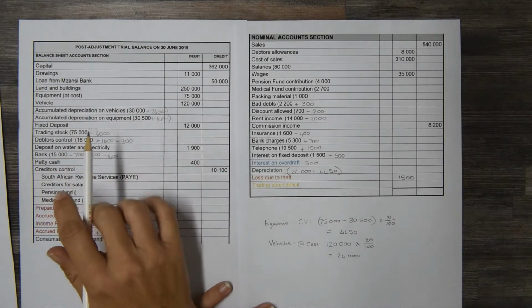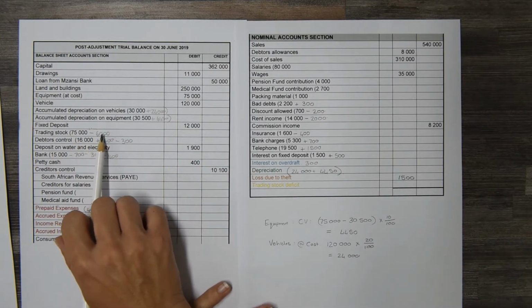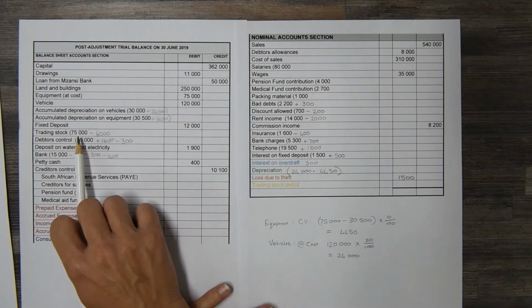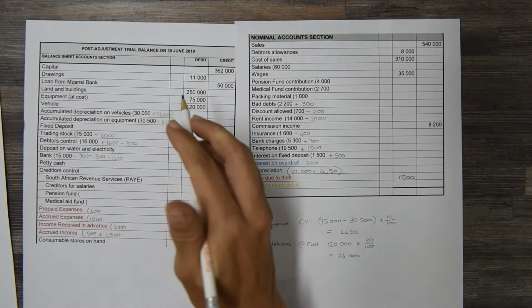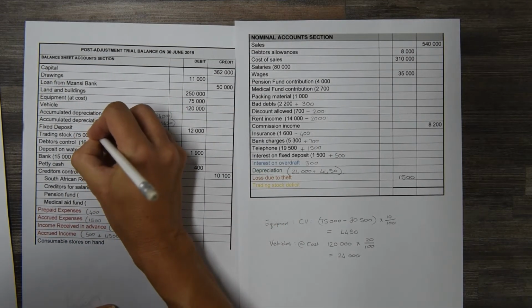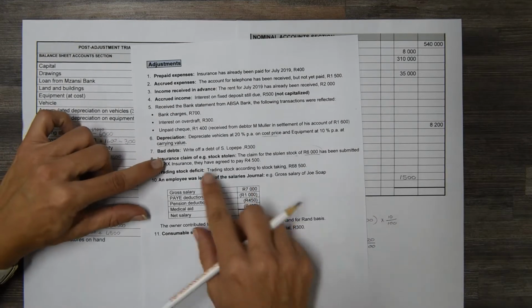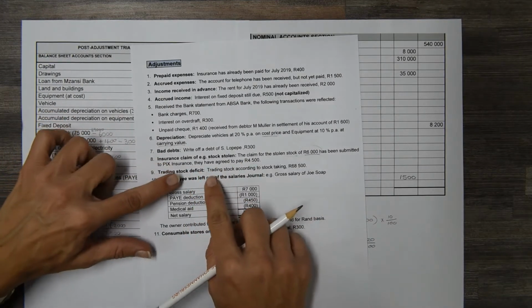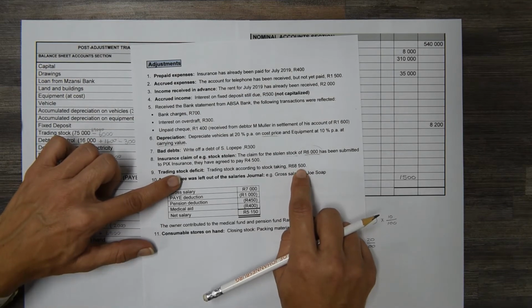Now what you need to remember with this, right, so if there was a transaction that happened before, you first have to take that transaction into account. So I had this trading stock theft. So the value of my trading stock now is the 75,000 minus the 6,000, and therefore it's 69,000. That's what my stock is worth now. Then we go and check the stock count amount. The stock count amount says that there's 68,500.